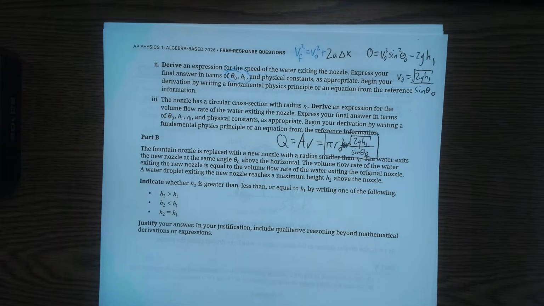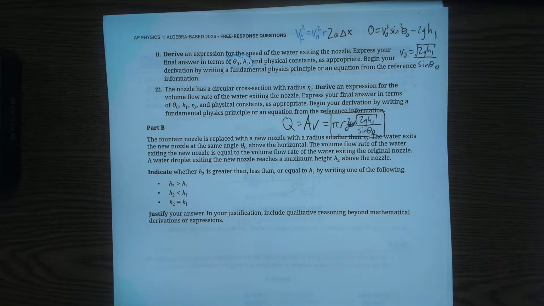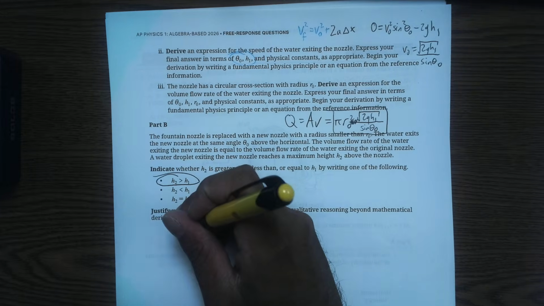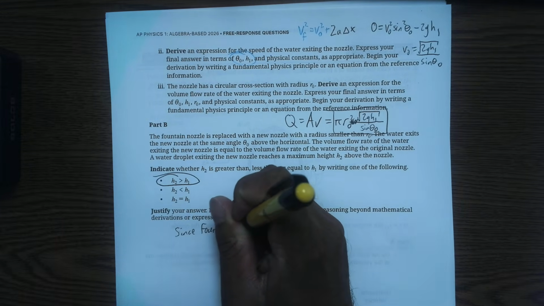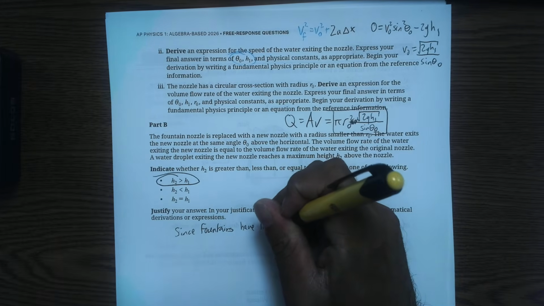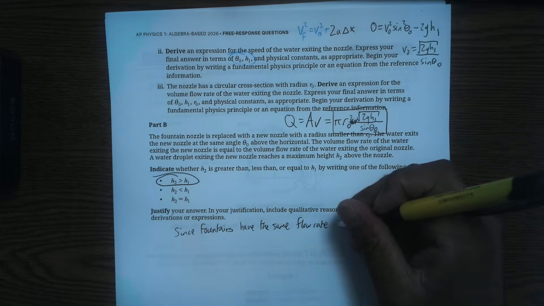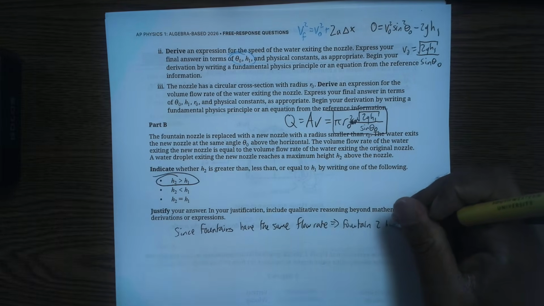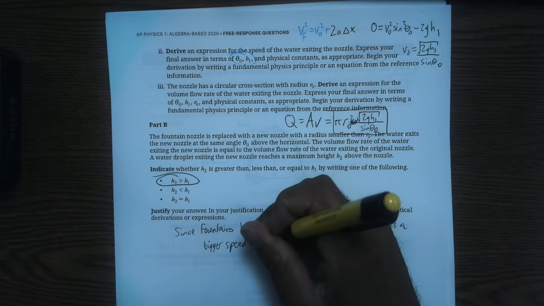Not too bad. All right, a new fountain is presented with a smaller radius, and we're asked how the height will change if you have the same volume flow rate. The new one should have a higher height. We can say since both fountains have the same volume flow rate, then that implies that fountain 2 has a bigger speed due to a smaller area.